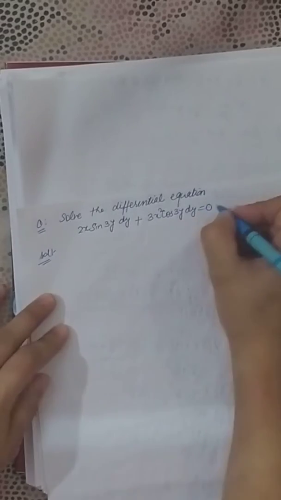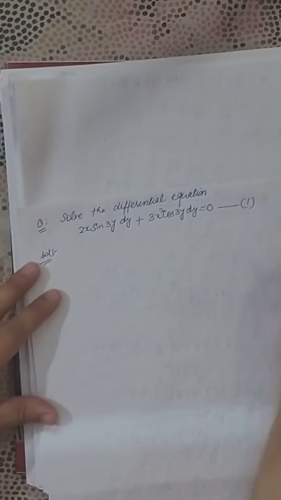Now first of all, I will compare the given differential equation with M dx plus N dy equal to 0.